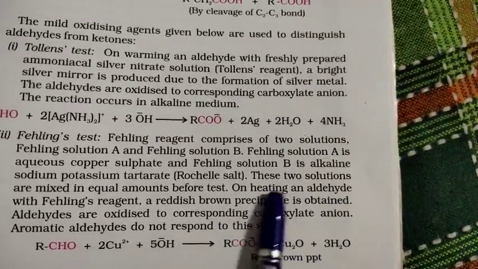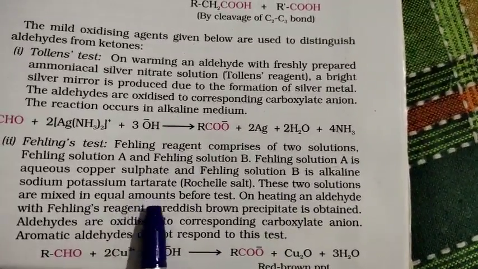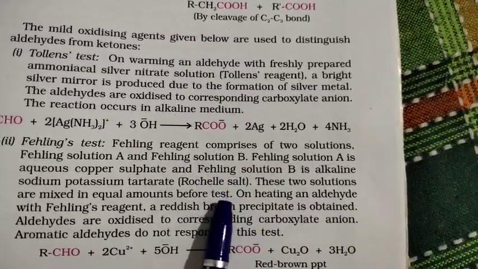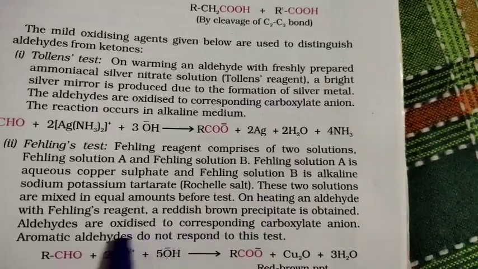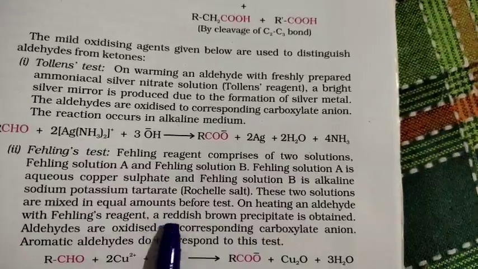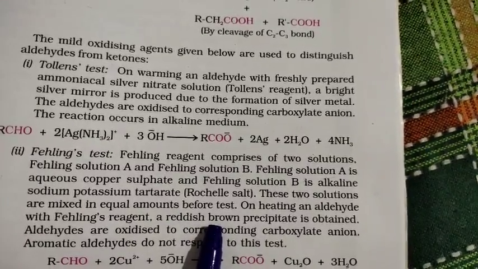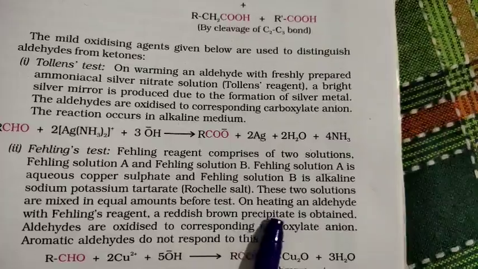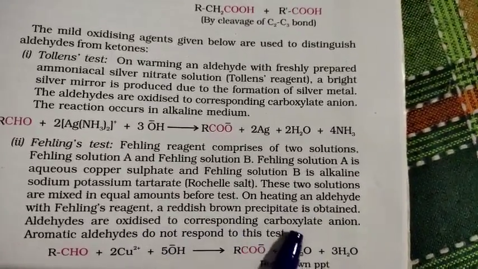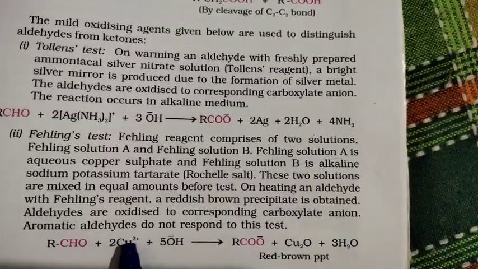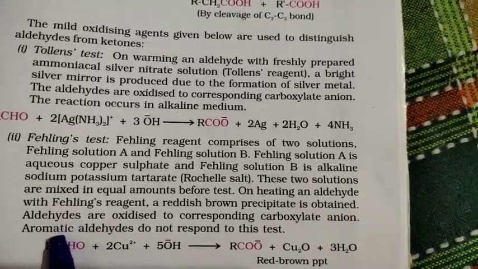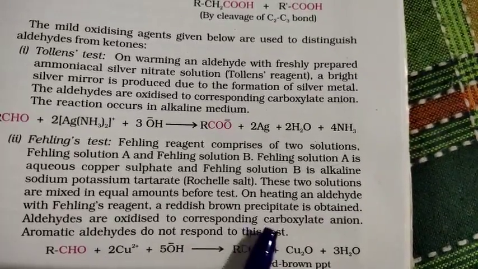And how is it done? These 2 solutions are mixed in equal amounts before the test. So Fehling A and Fehling B are mixed in equal amounts, and on heating an aldehyde with this reagent, that heated mixture is treated with the aldehyde and then again heated, what happens? A reddish brown precipitate is obtained. So aldehydes are oxidized to the corresponding carboxylate anion. Aromatic aldehydes do not respond to this test. This is an important line. Aromatic aldehydes do not respond to this test.